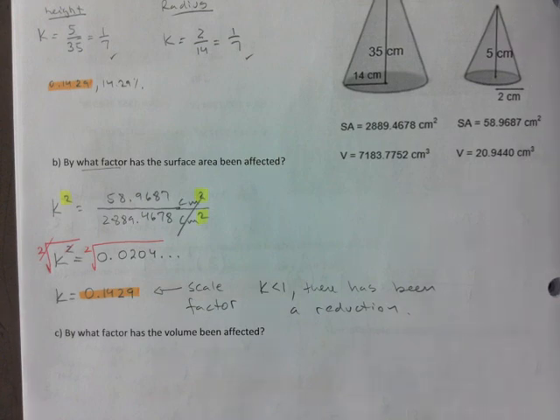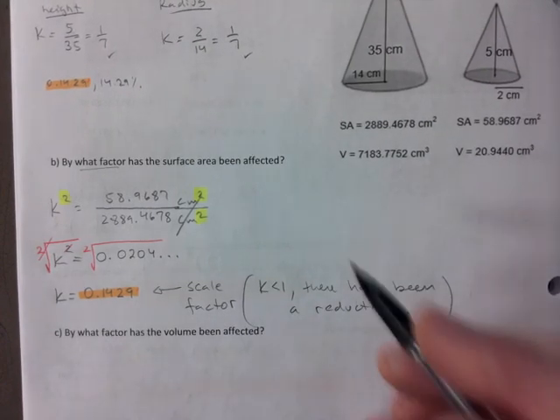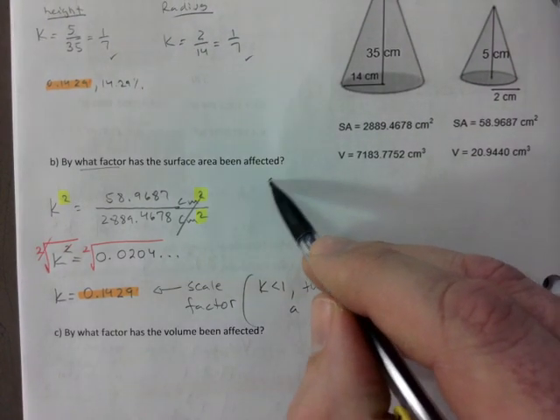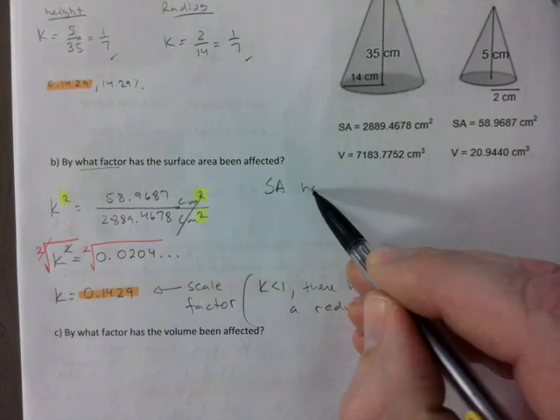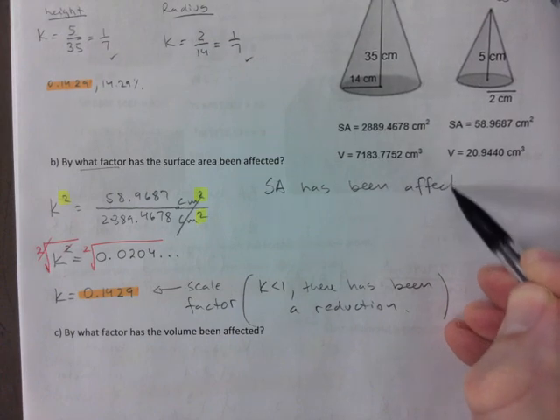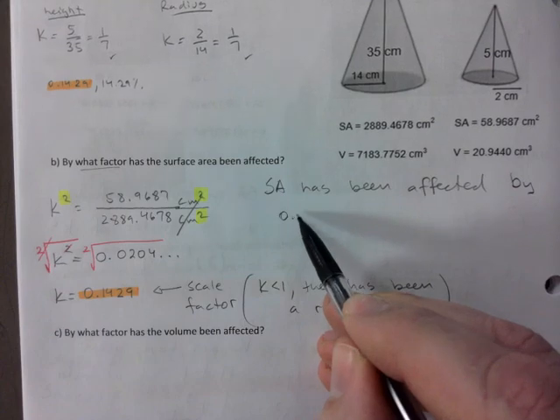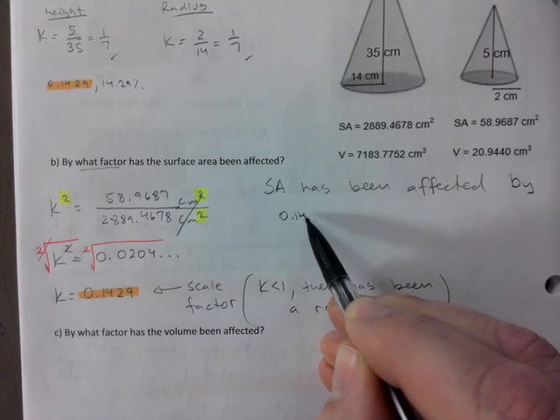I didn't ask for it, but I want to make observations because I want you to see how everything is connected, right? You can look everywhere you want and see that, oh yeah, this makes sense, right? We go on. So this was just a complete aside. But I will still say that surface area has been affected by, you might want to say 14.29, correct?